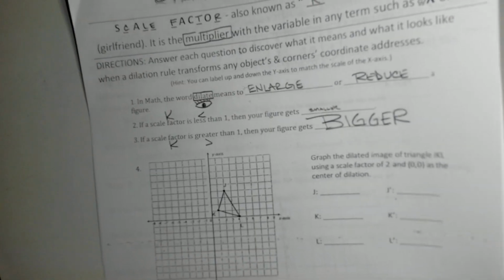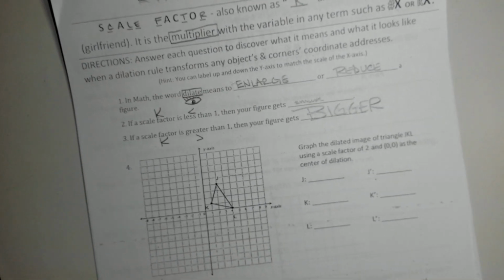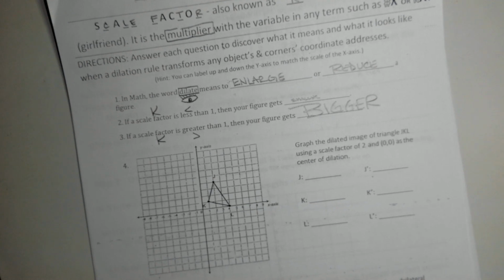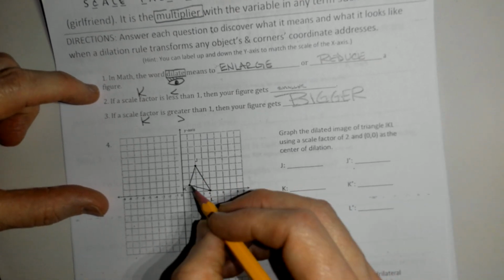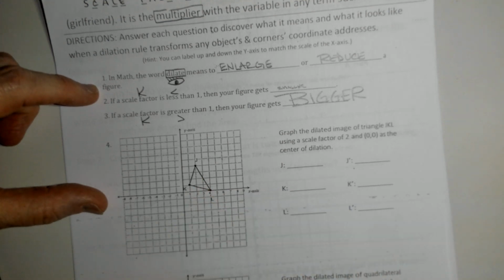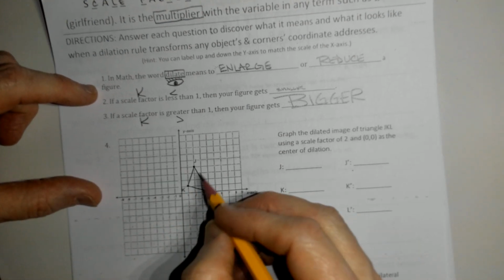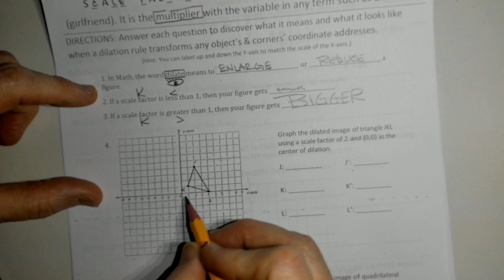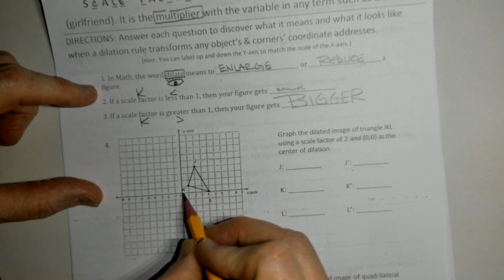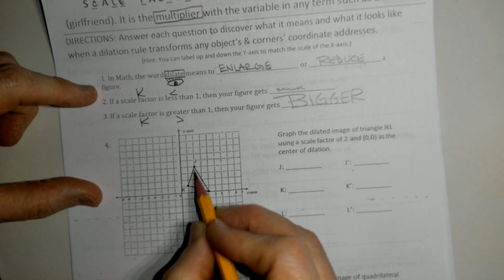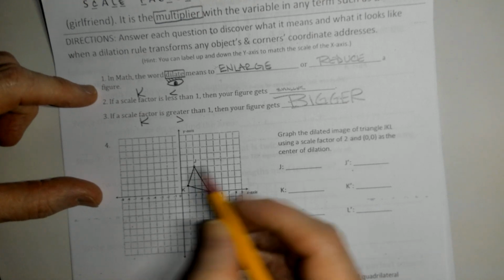Let's look at the example. We have 3 points on this triangle. We have J, K, and L. You have got to be able to find the address for J. Remember, you started at 0, 0. It is 2, 1, 2, 3, 4.